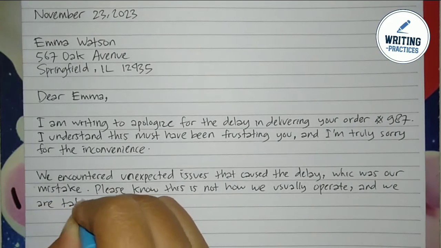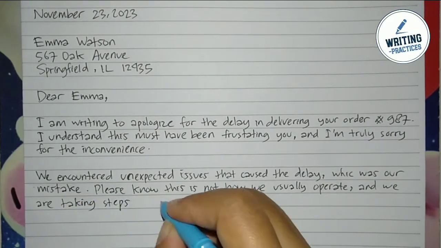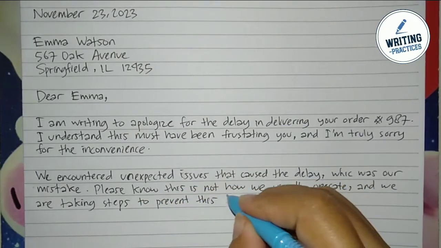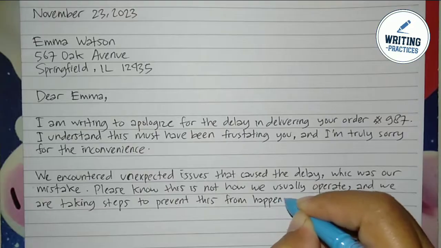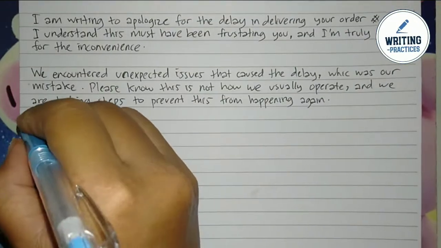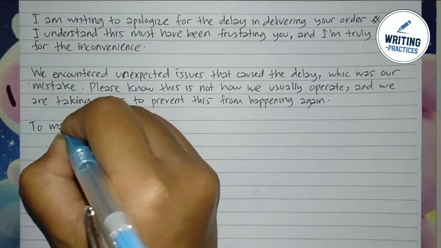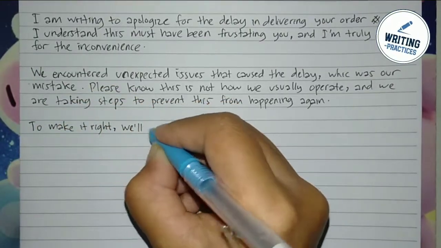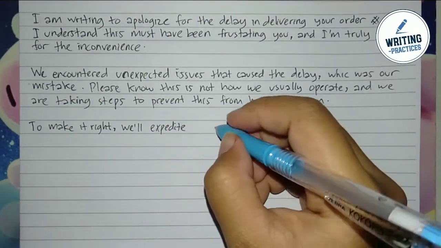After accepting full responsibility for the mistake, and avoiding blaming others or external factors, you can start to describe corrective actions. You should explain the steps you have taken or will take to rectify the situation and prevent a similar mistake from happening again in the future. And offer compensation or solutions, if applicable.